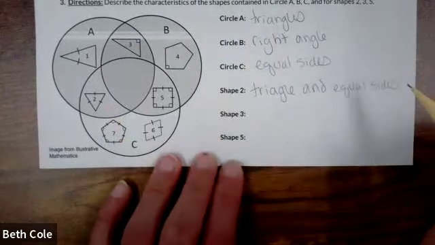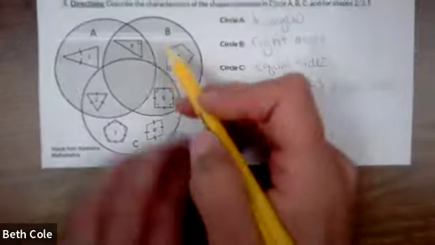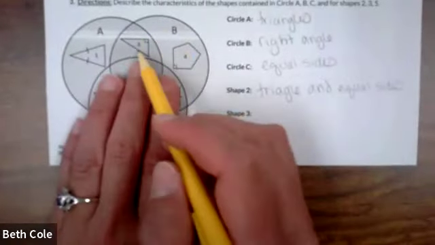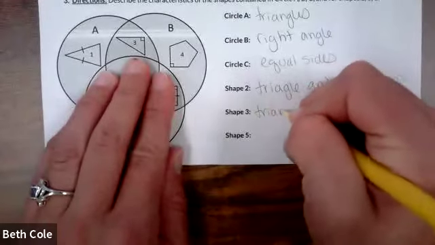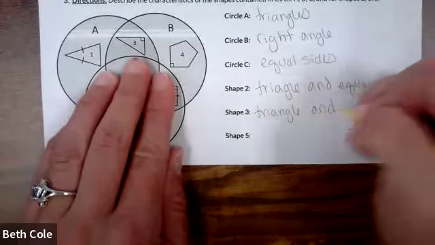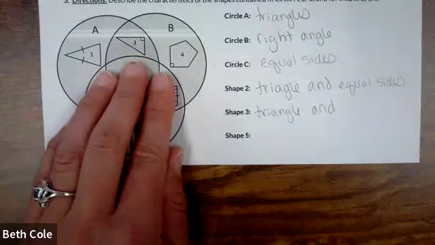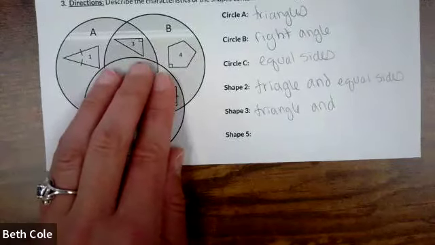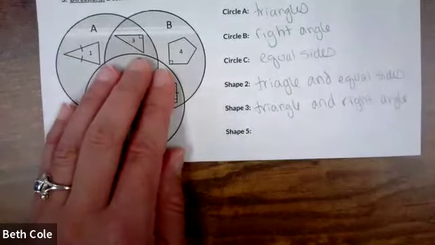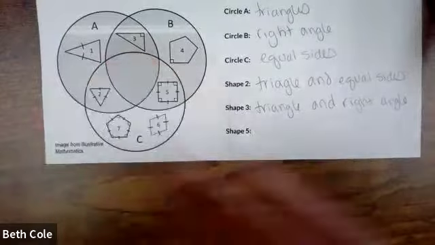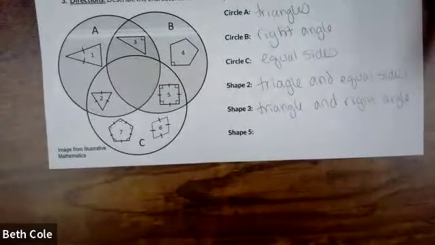All right, shape 3, where's 3? Is right here. All right, so that's the overlap between which two? A and B. Okay, so it's triangle and what else? Yeah, right angle. So it's a right triangle. So triangle and right angle. It's a right triangle.